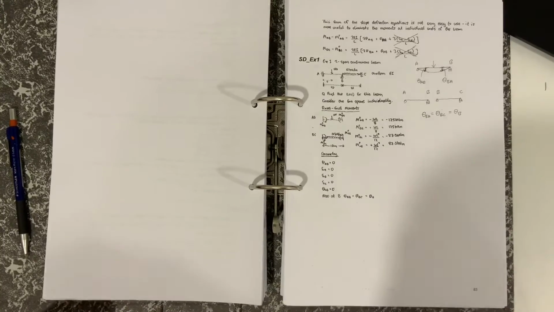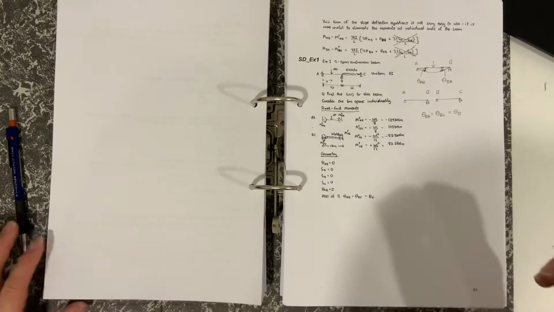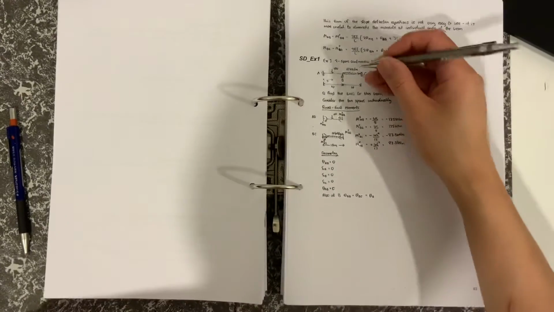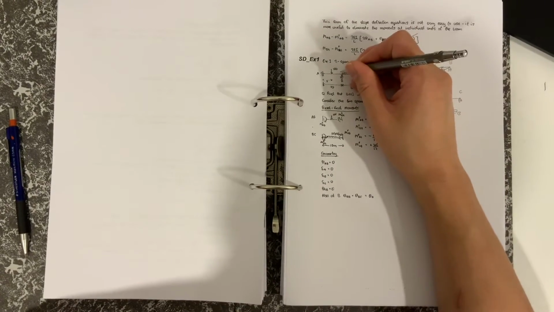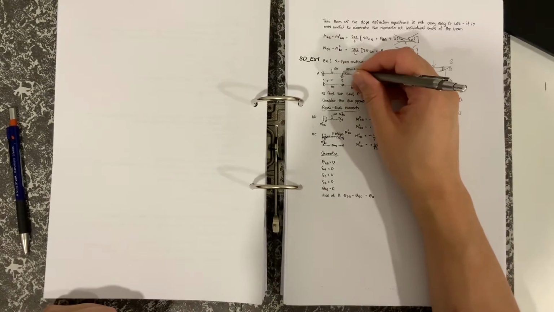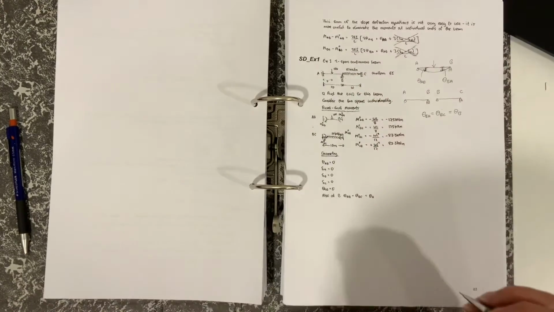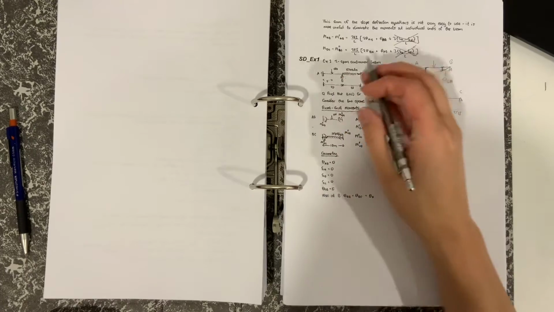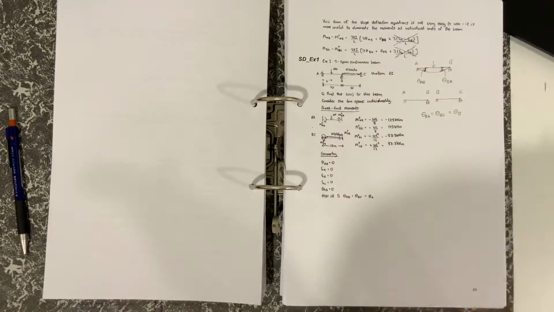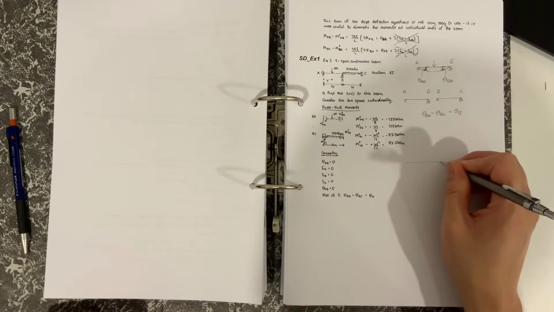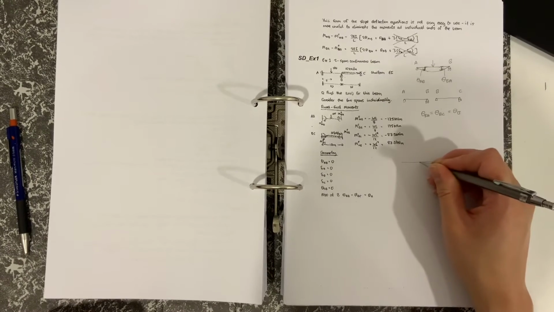We can also make another observation. Going back to this case here, we could probably already predict that there's going to be a hogging bending moment under B. This is just a prediction for this particular case.